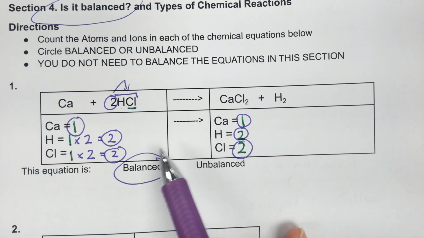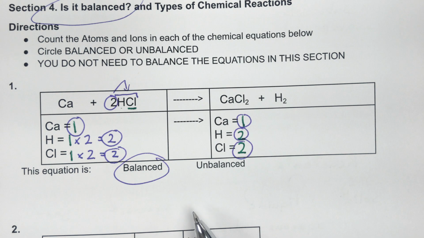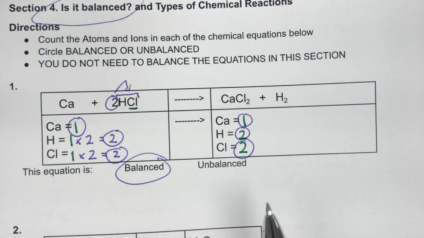You have to show your work in order to get credit for these. You can't just circle balanced or unbalanced. You will not get any credit for those problems.